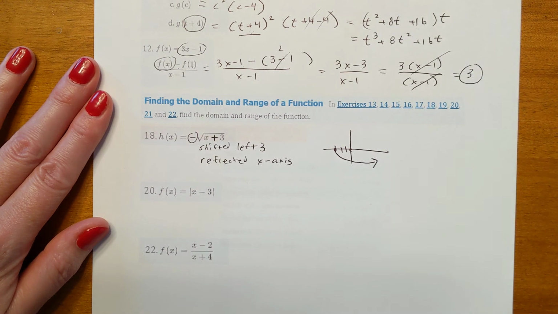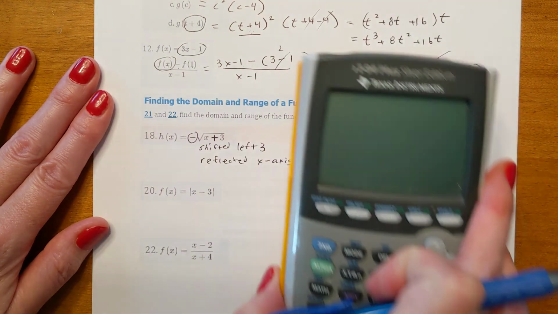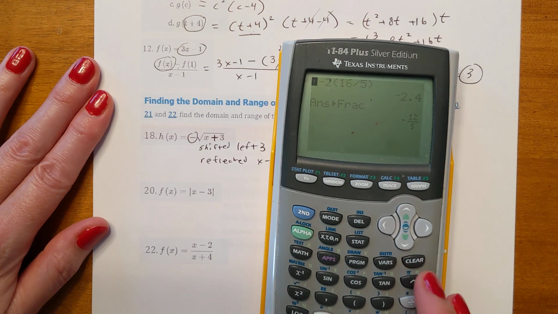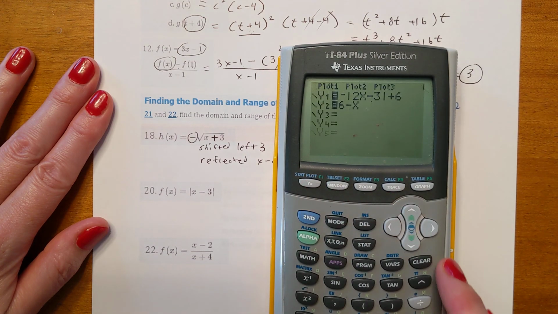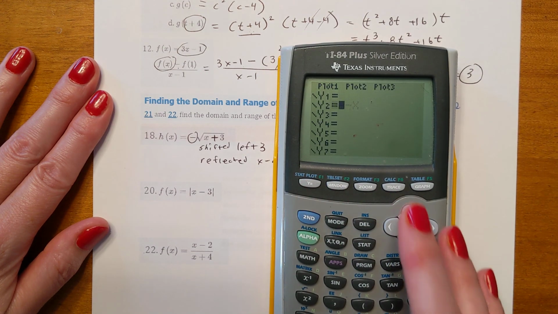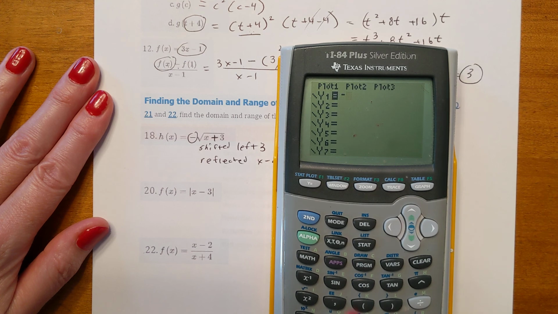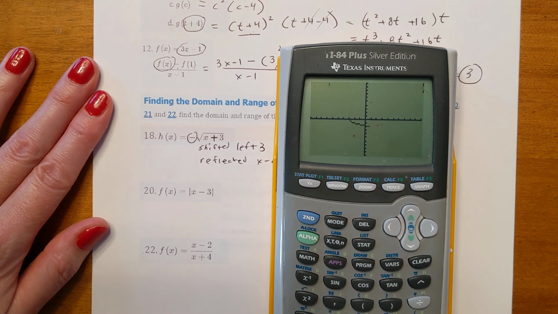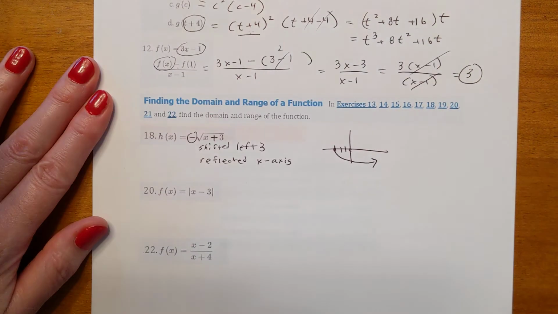And you can confirm that by double checking it on the calculator. So we've got y equals negative square root of x plus 3, graph. So there it is. So I'd like to know the domain and the range of it.